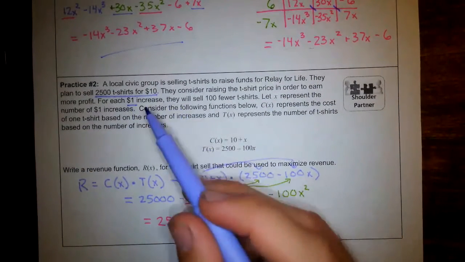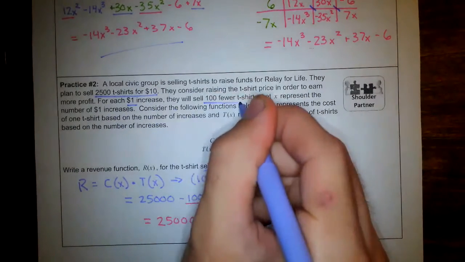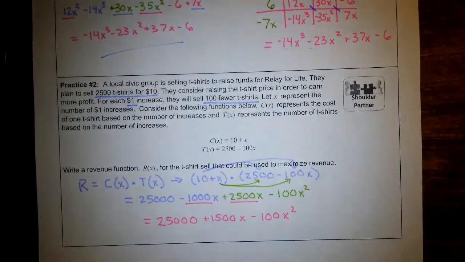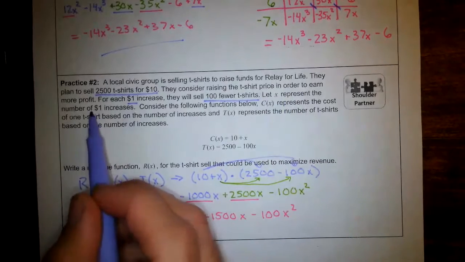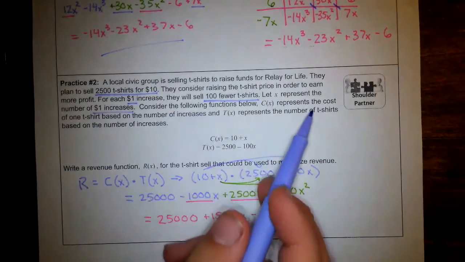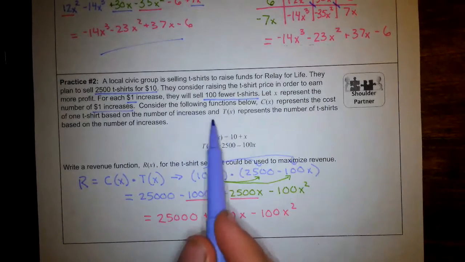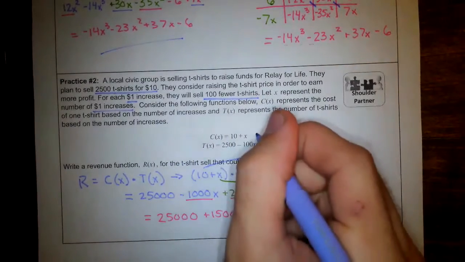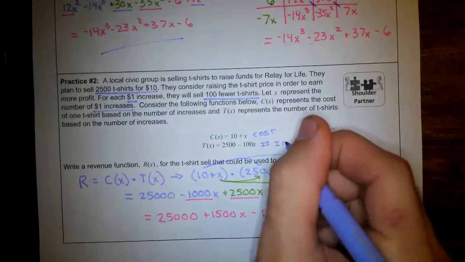It says for each $1 increase, they will sell 100 fewer shirts. So when they increase the price, the number of shirts they sell goes down by 100. They might make more money if they sell enough, but fewer people are buying them. X represents a number of $1 increases, and we're talking about cost, and we're talking about the increases of t-shirts. So here we have cost, and here we have number of increases.